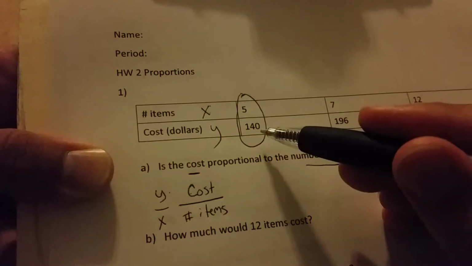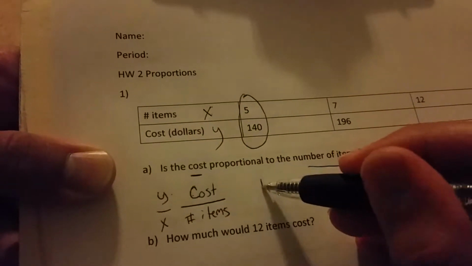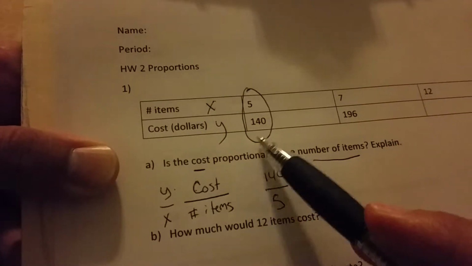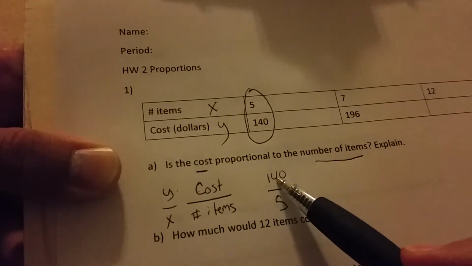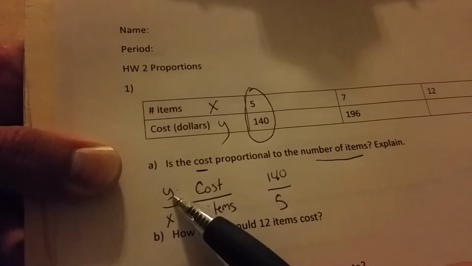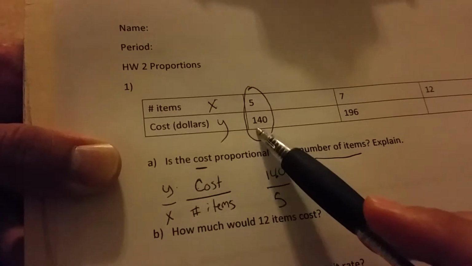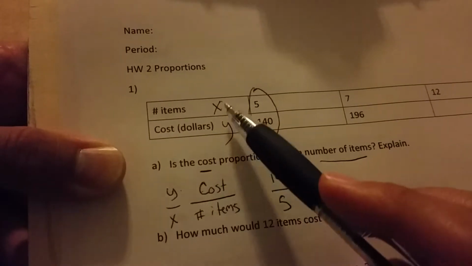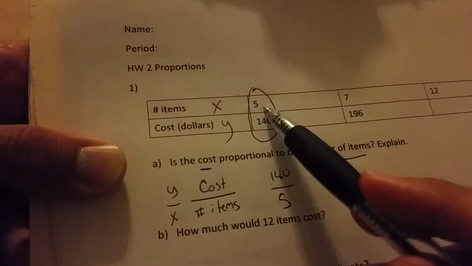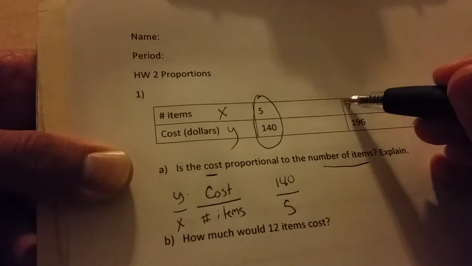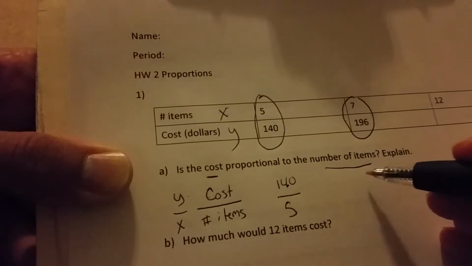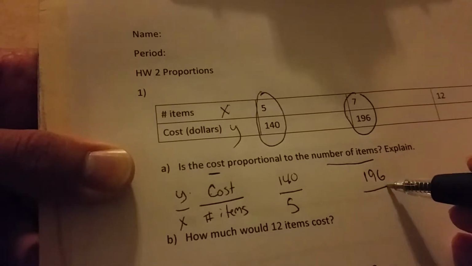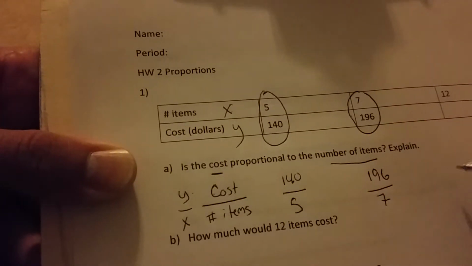So we're going to do 140 divided by 5. Notice I put the 140 in the numerator because that's my y. My y is 140. And I put 5 in the denominator because that's my x. My x was 5. I will do the same thing for the next column. 196 is my y, divided by 7 is my x.